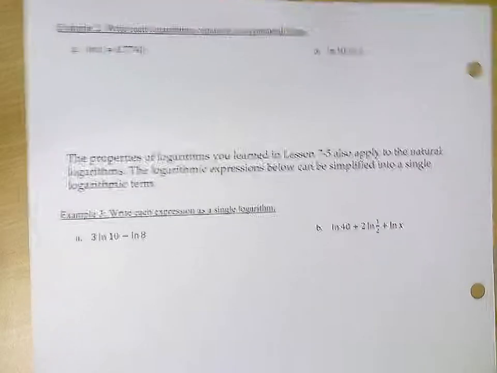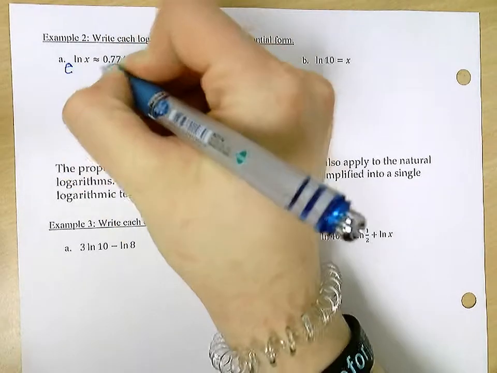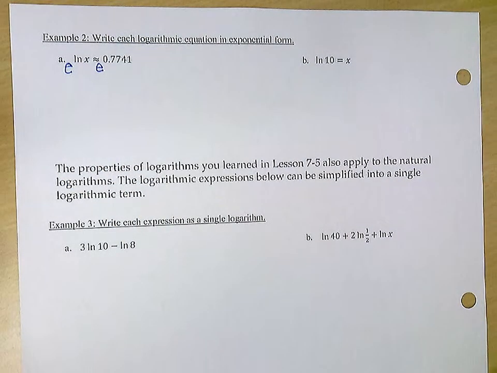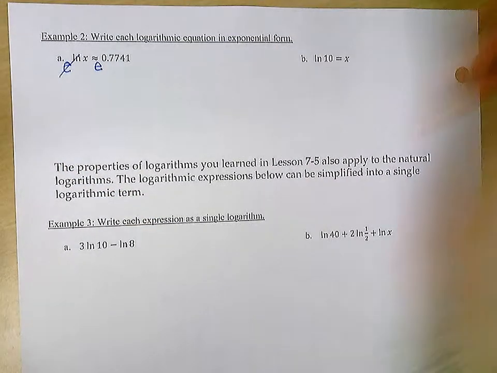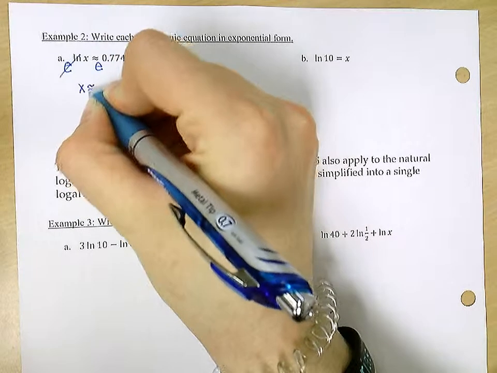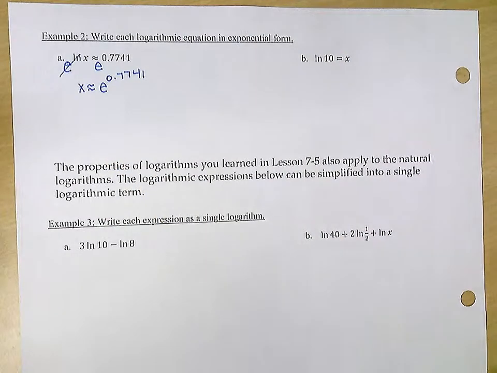All right. So example 2 then, we're going to do the opposite. So now it's written as a logarithmic equation, and we want to put it in exponential form. If you see an ln, or natural log, its inverse would then be e. So we're going to bring in base e to each of these. On the left, that e and the natural log cancel out. So you end up with x is roughly e raised to the 0.7741 power.